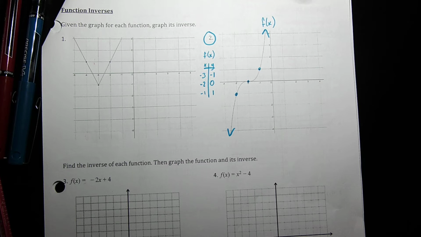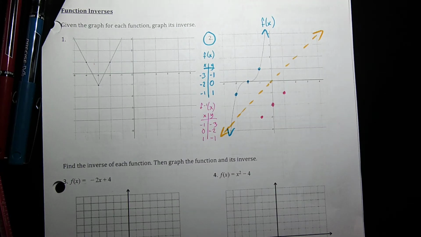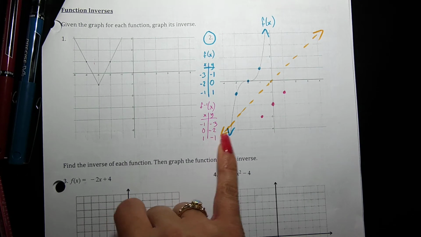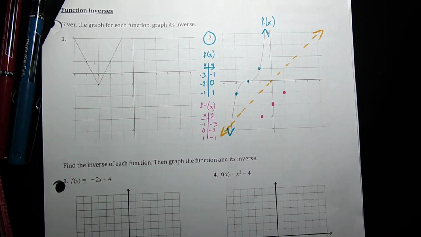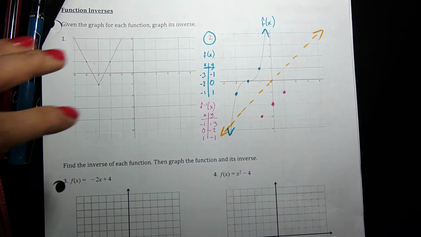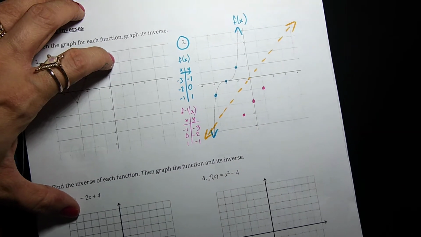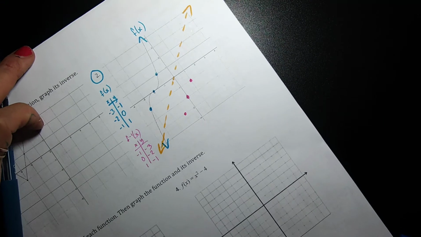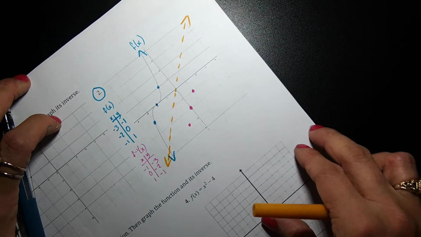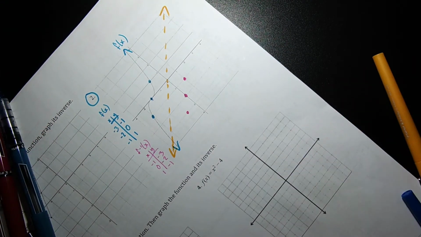Where does that line of reflection start, and what is the slope of it? That's what your table should look like. That is what your line of reflection looks like. So now we have to try to figure out how to do the shape of this. If I were you, I would turn it so that your line of reflection is straight up and down, because I think it's a little bit easier to mirror this way.